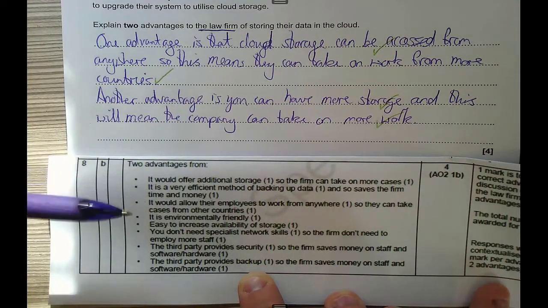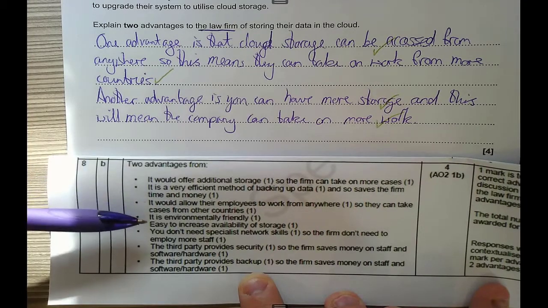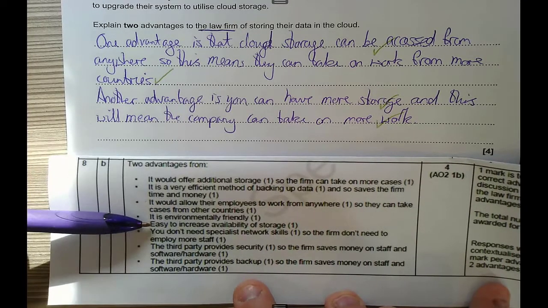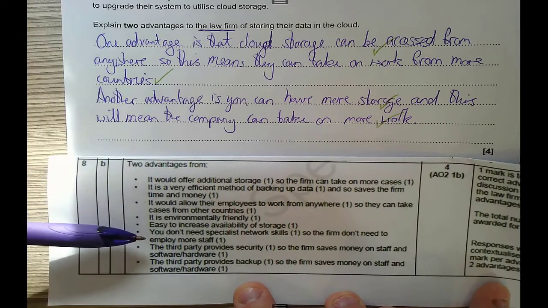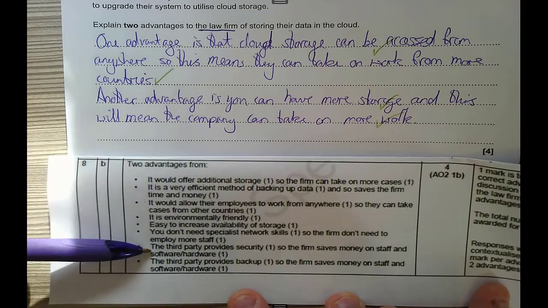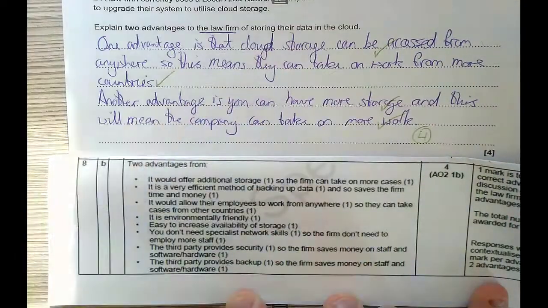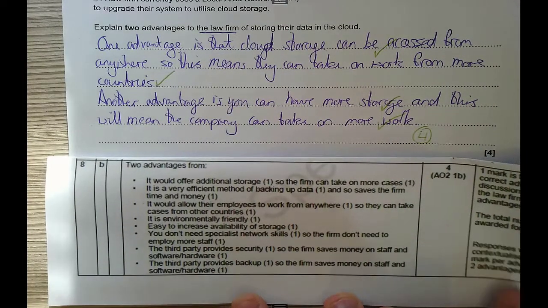Okay, what else could we have had? It's very efficient for backing up data, which can save time and money. It is environmentally friendly. It's easy to increase the availability of storage. We've mentioned that one. You do not need specialist network skills, so the firm don't need to employ more staff. It provides third-party security, so you don't need to pay for additional security because it's part of the service. And it provides backup, so you don't need to again have as much backup systems in place because it's done for you. So my answer is 4 marks, but there's a whole host of different answers that you could have had there.